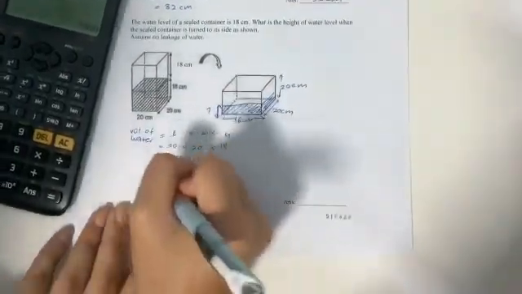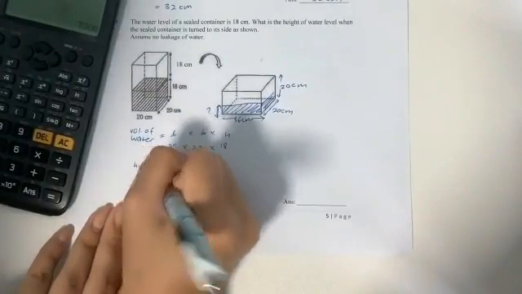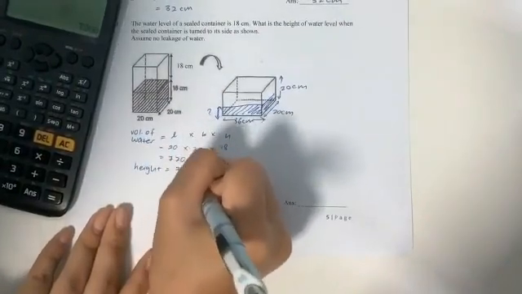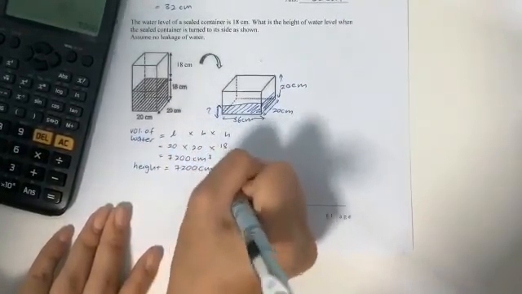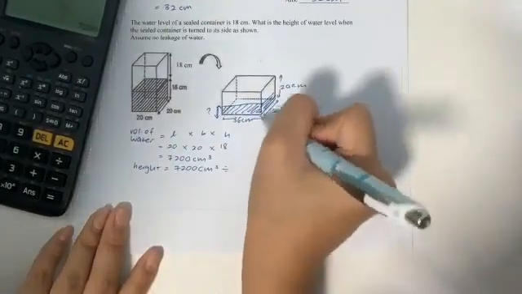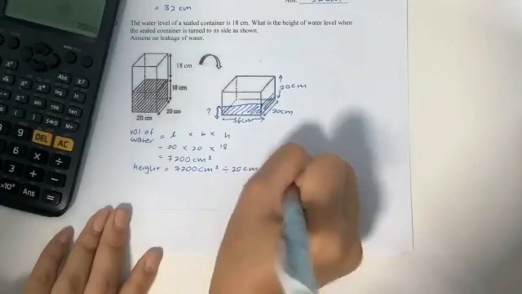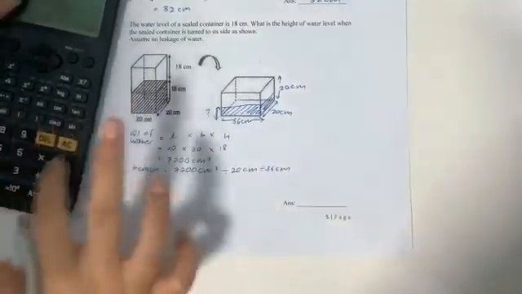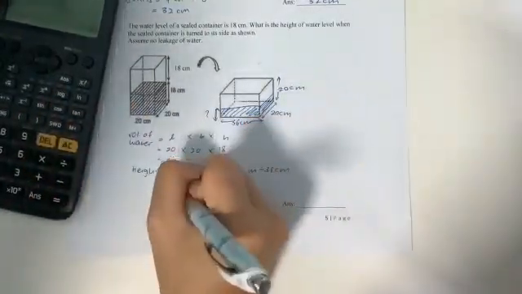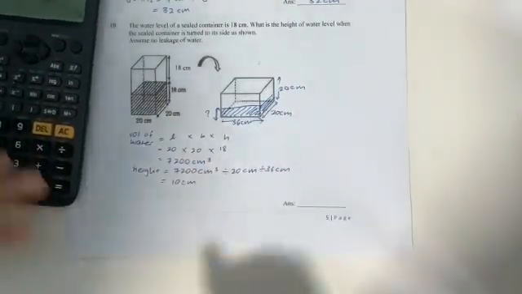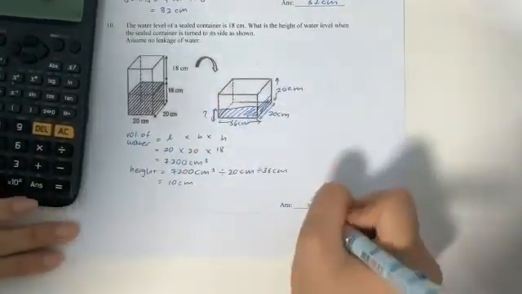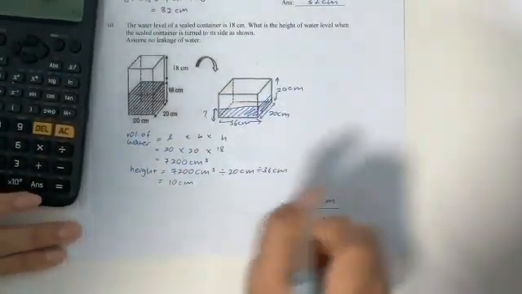To find the height, I will take the volume, which is 7200 cm cubed, and divide it by 20 cm, and divide it by 36 cm. That will give me 10 cm. So this part is 10 cm. The height is 10 cm when it's turned to its side.